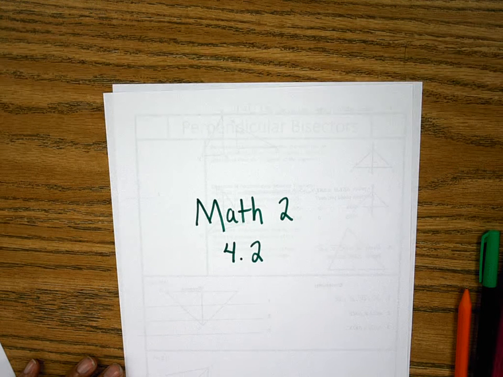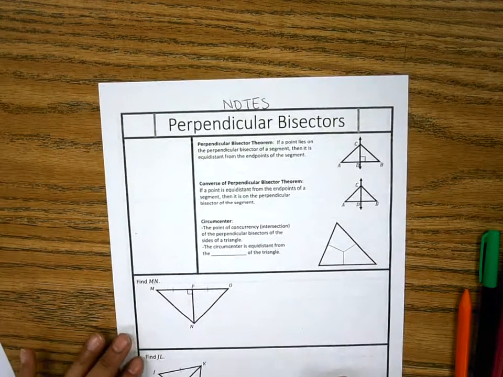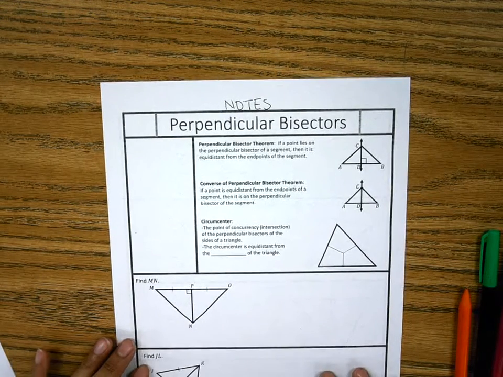This is Math 2, Unit 4, Lesson 2, 4.2 notes for math.